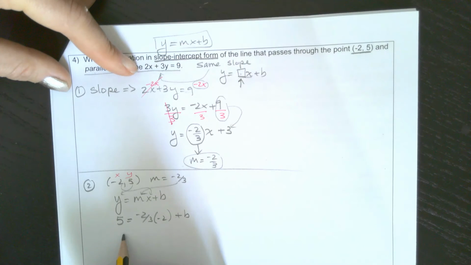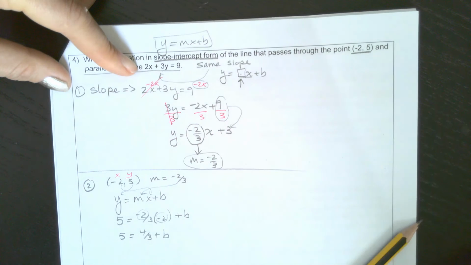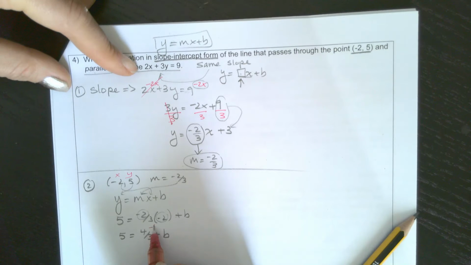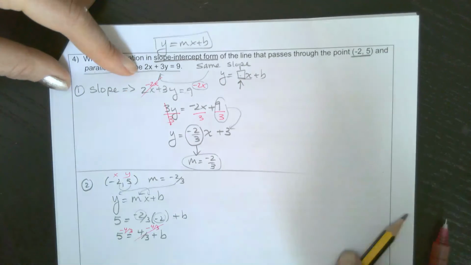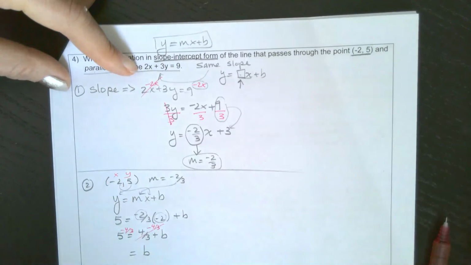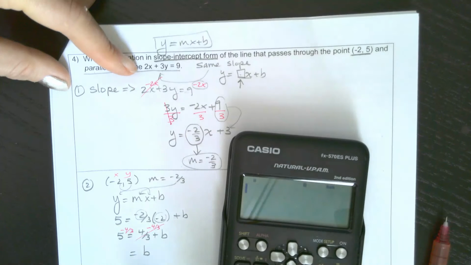Okay, 5 equals negative 2 times negative 2 is 4 over 3. Oh, I don't like fractions. So I'm just going to go minus 4 over 3, minus 4 over 3. That's gone, and I'm left with, well, I don't know, what's 5 minus 4 over 3? 11 over 3.